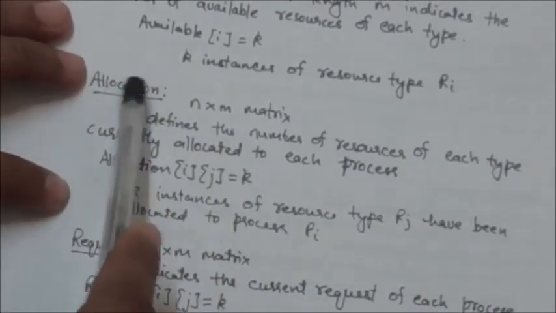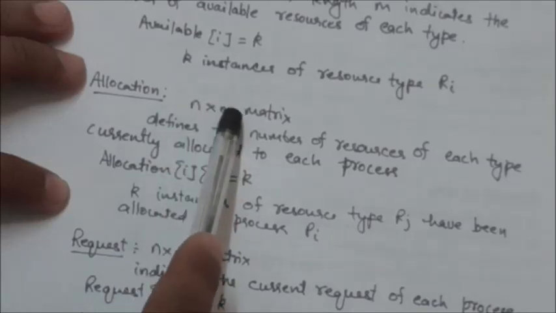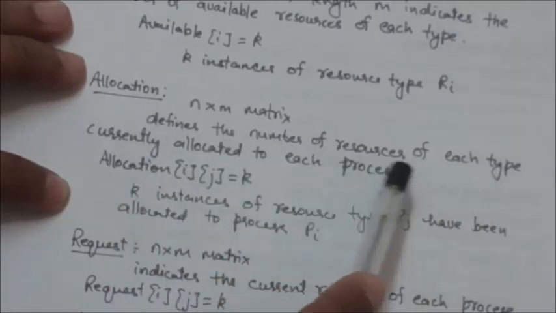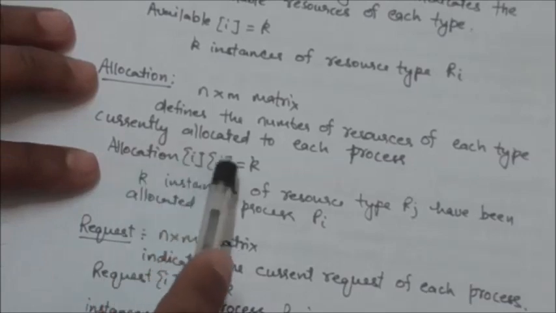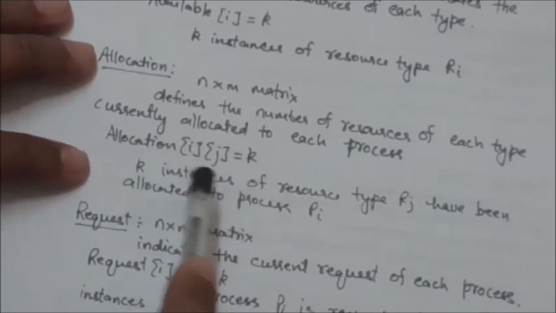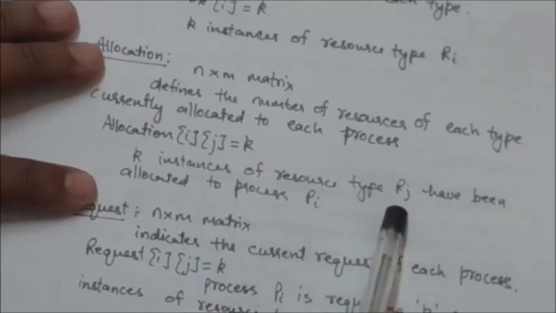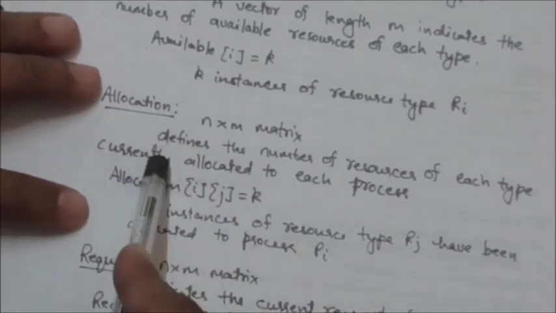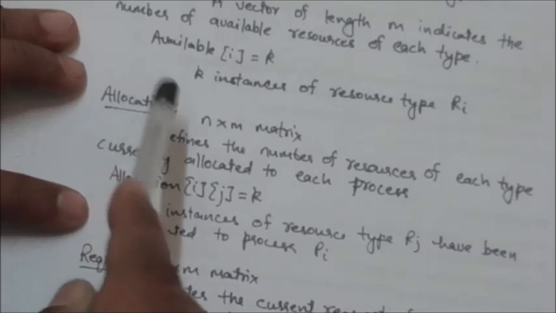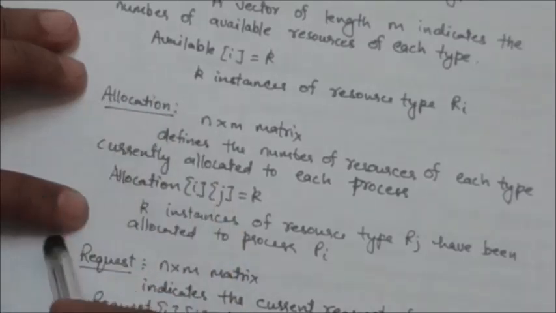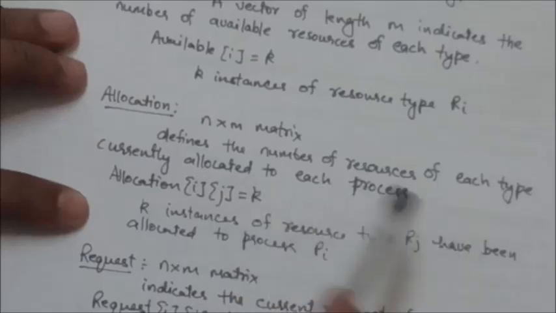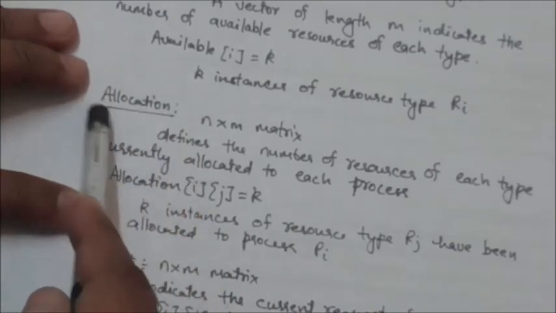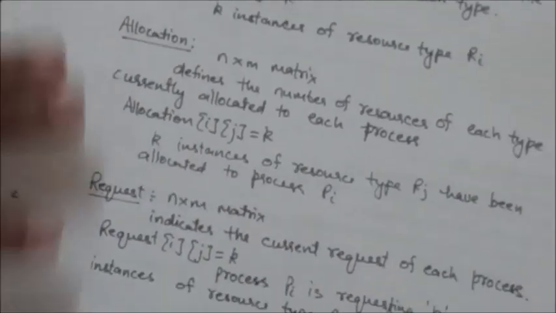Another is Allocation. What is this Allocation? It is an n cross m matrix, and it defines the number of resources of each type currently allocated to each process. If the entry at the ith row and jth column in the Allocation matrix is k, it means k instances of resource type rj have been allocated to process pi, right? So the ith row of this Allocation matrix specifies the number of instances of each resource type allocated to process pi, and each row of this matrix is considered as a vector.